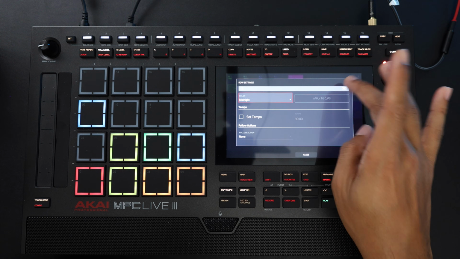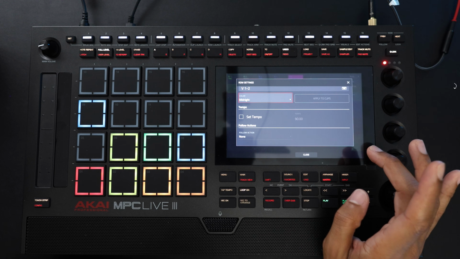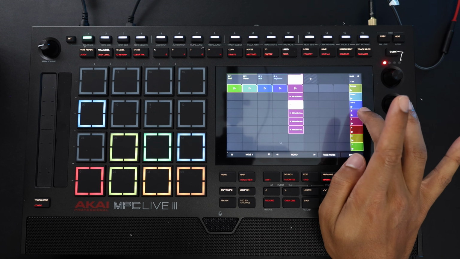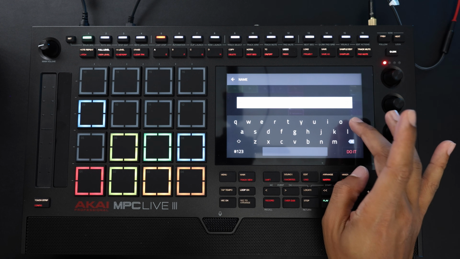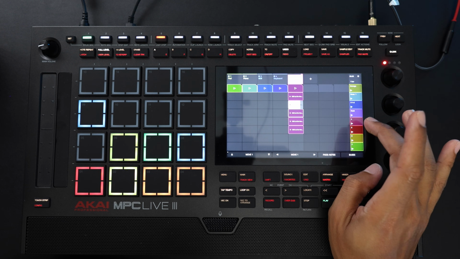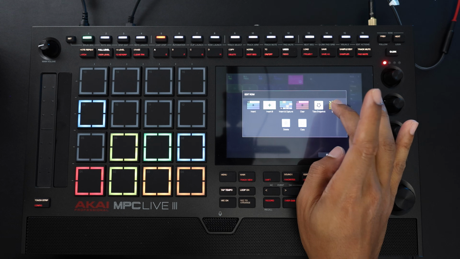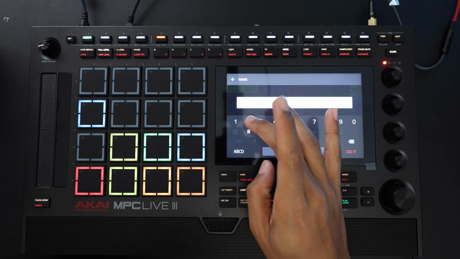Verse. It's gonna do V1-2. This is my hook. This is gonna be verse 2.